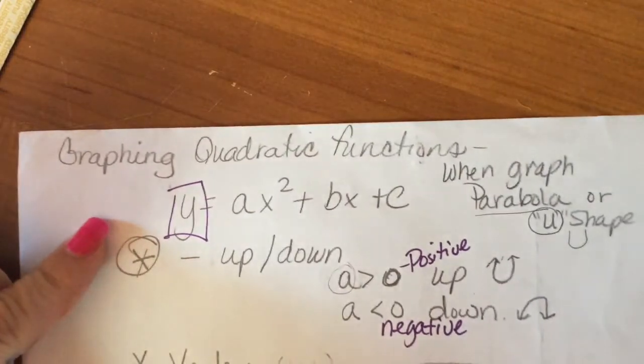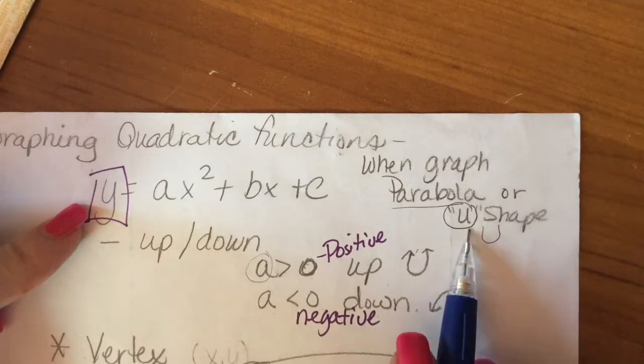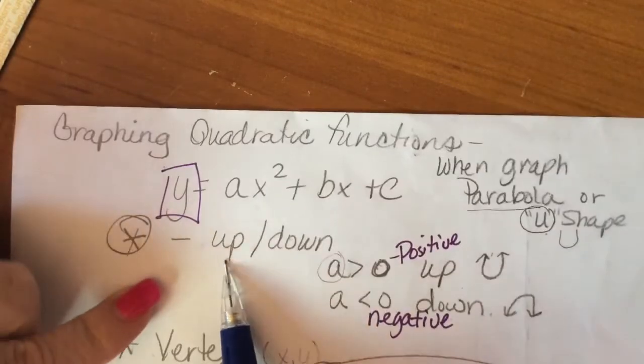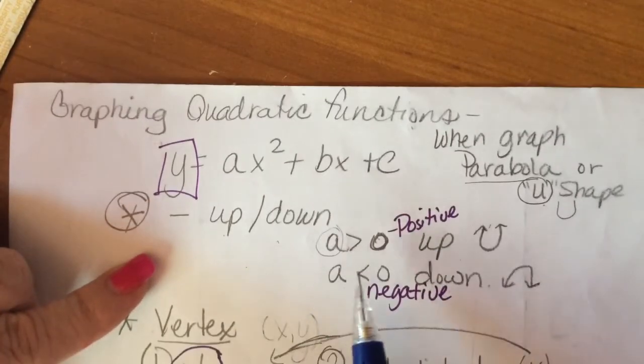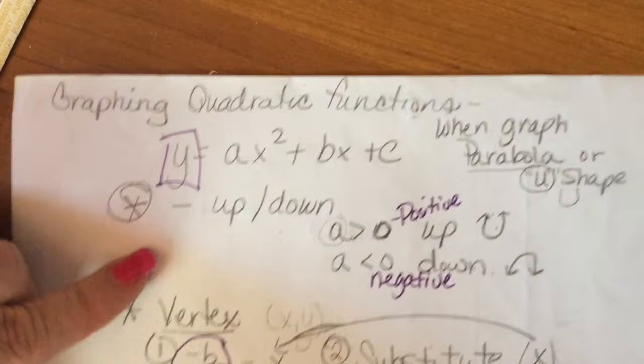Okay, so y is equal to ax squared plus bx plus c. Remember, we're going to get U's. We decide if it's up or down by whether a is positive or negative. If it's positive, it goes up. If it's negative, it goes down.